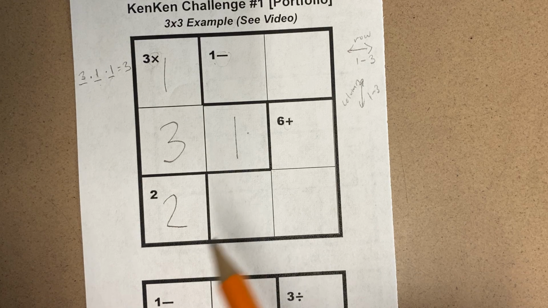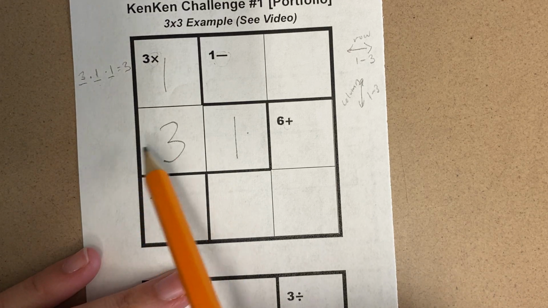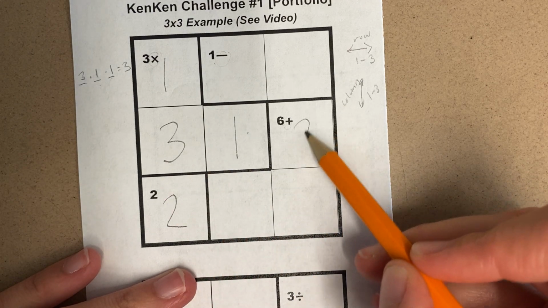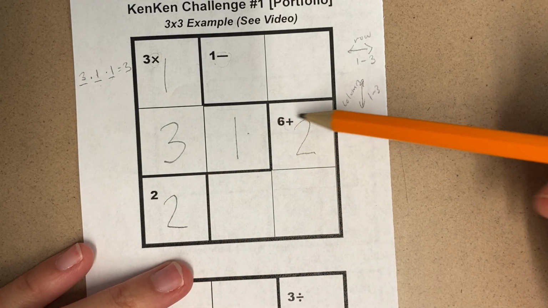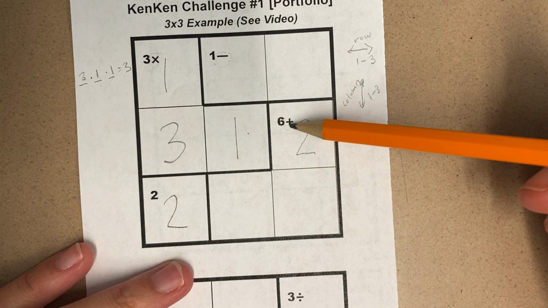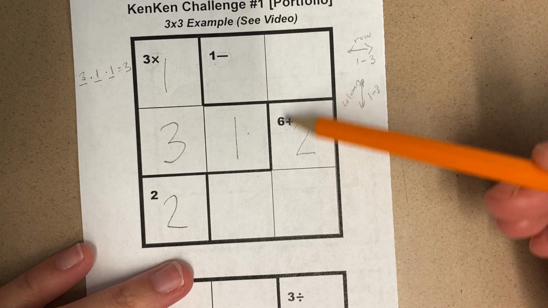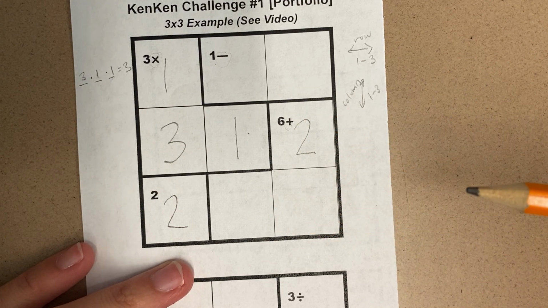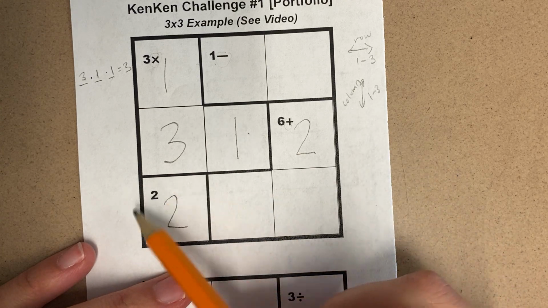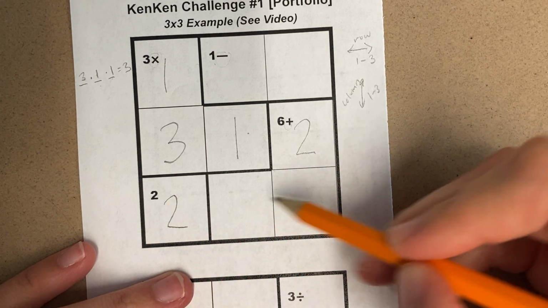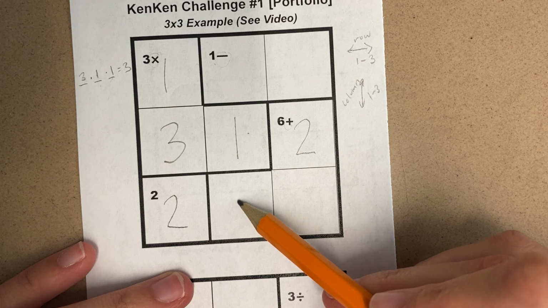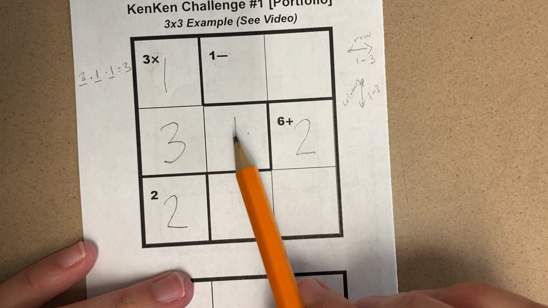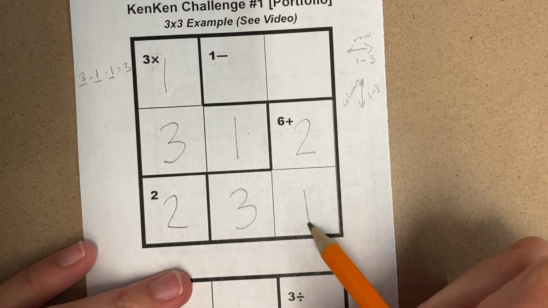Next thing I'm going to do, and we're always looking for the easy place to go next. So I notice in this row, I already have a 3 and a 1. So since I need a 1, 2, and 3, what's missing is a 2. Now, I also know that these 3 numbers have to add to 6. So I already have 2, so I need these 2 numbers to add to 4, because 4 plus 2 will be 6. I also already know, because there's a 2 in this row, that these 2 numbers have to be a 3 and a 1. Now, it could be 1, 3, it could be 3, 1. The thing is, I can't put a 1 here because there's already a 1 in this column. So I would put a 3 here and a 1 here.